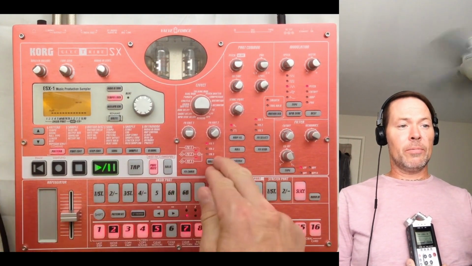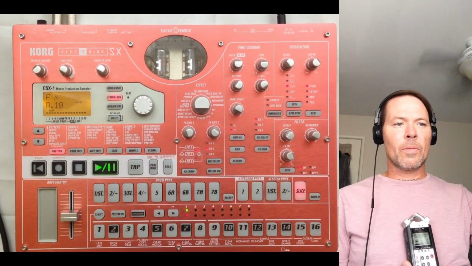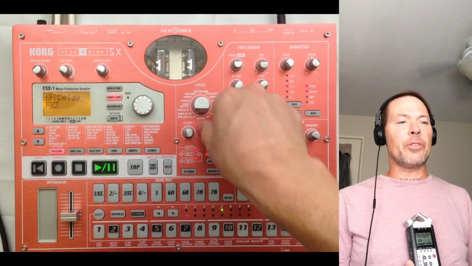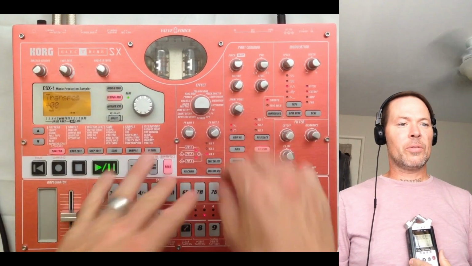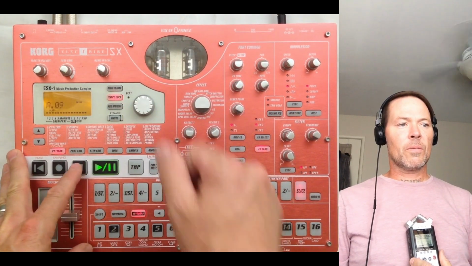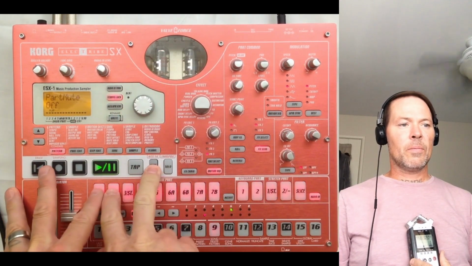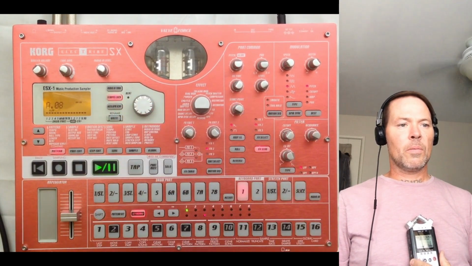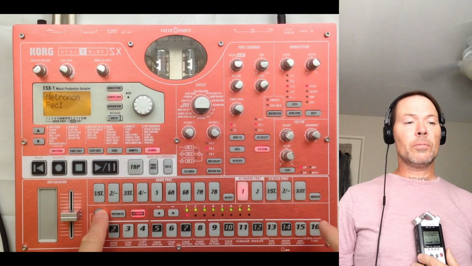Now I'm going to go to 10. See how that sounds. Watch. Obviously, I can use this for a breakdown part or many different things. Backwards up the pattern chain.